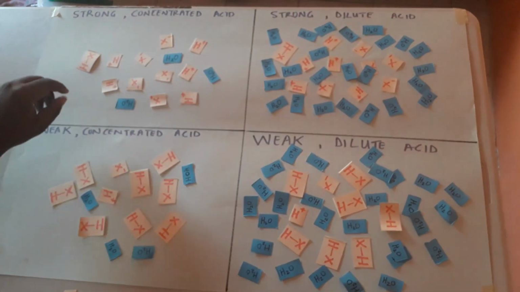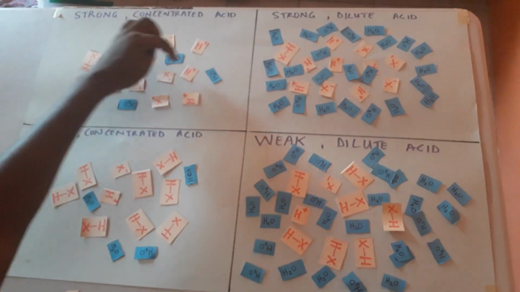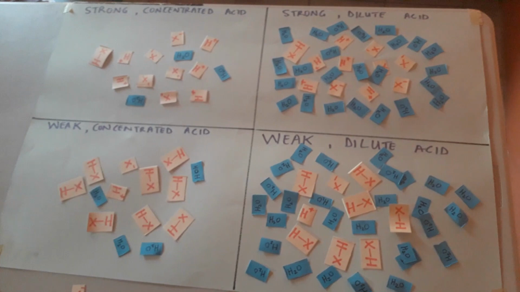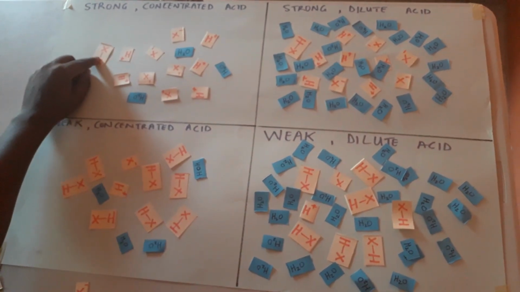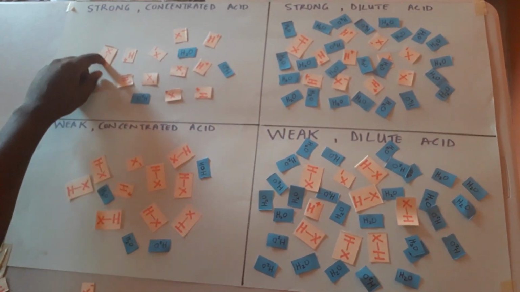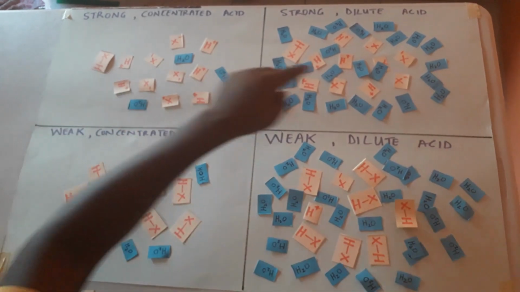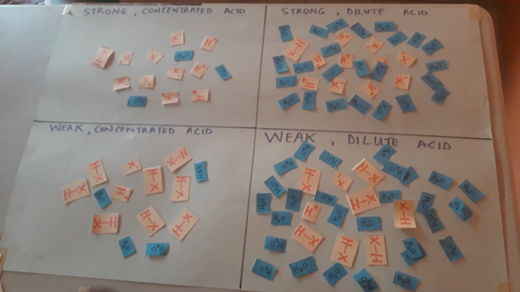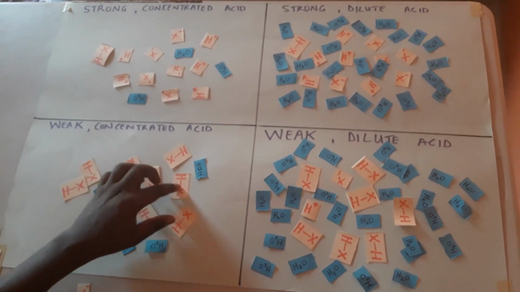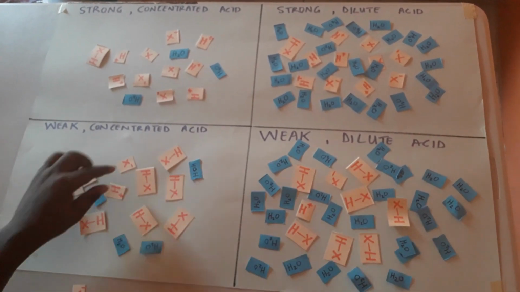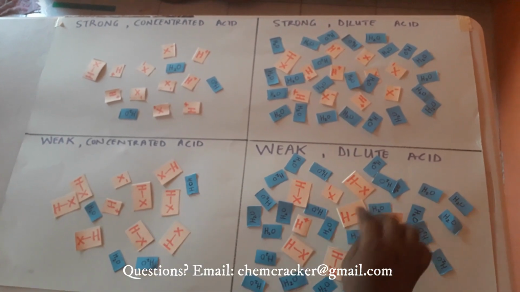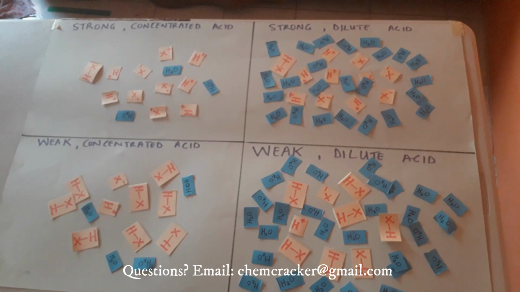Strong acids have lots of ions, lots of acid ions, lots of H plus and X minus ions, and relatively few HX molecules, as in here and there. And weak acids have lots of molecules and very few ions, as in there and there. And that's the difference.